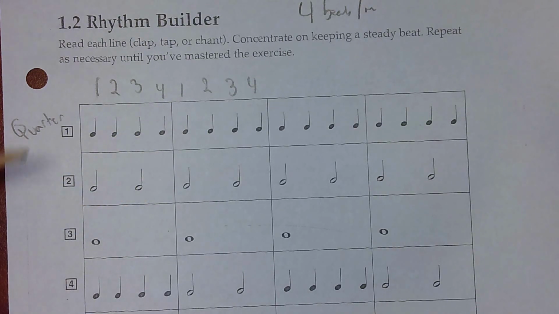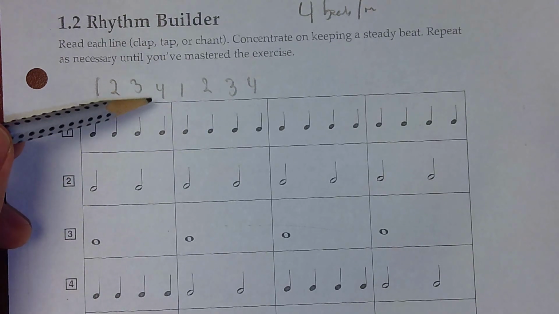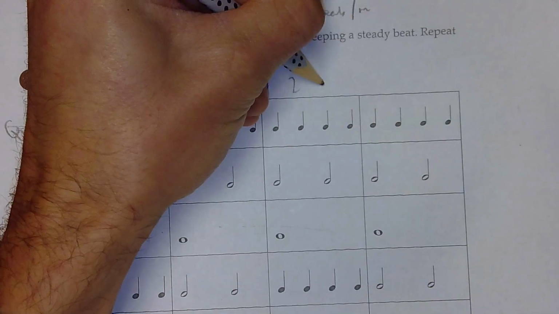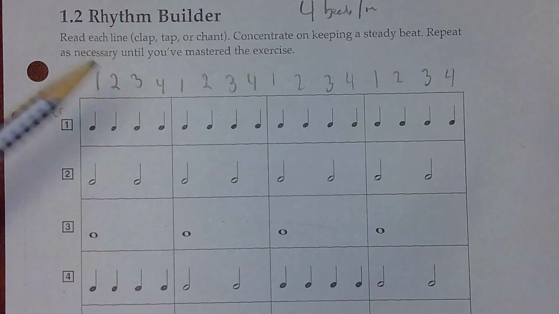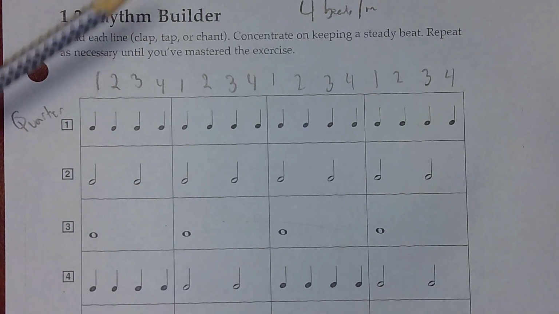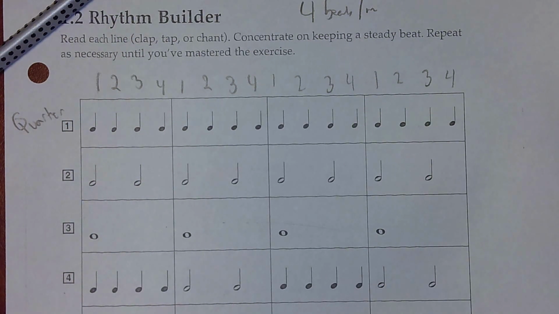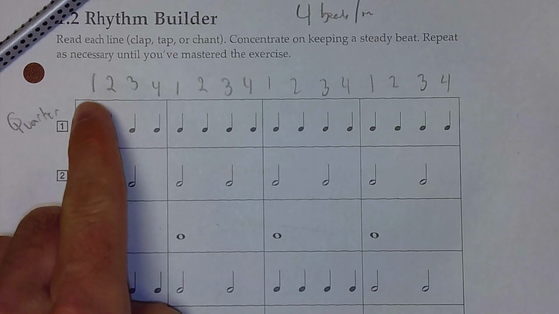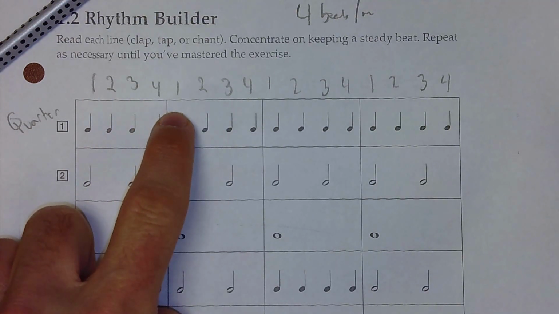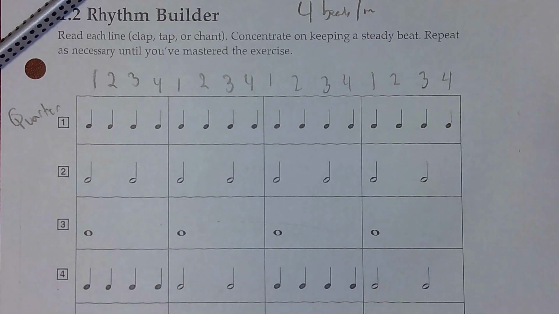Anyway, so we've got our numbers here. 1, 2, 3, 4. I'll just finish doing them. 1, 2, 3, 4. Okay. Now, what we're going to do in our class for these rhythms is practice clapping them and counting at the same time. Now, the counting is going to stay with the numbers. 1, 2, 3, 4. Okay, so I'm going to clap. Hopefully, I don't blow out the microphone and overload it. But I'm going to clap the rhythm and count at the same time.